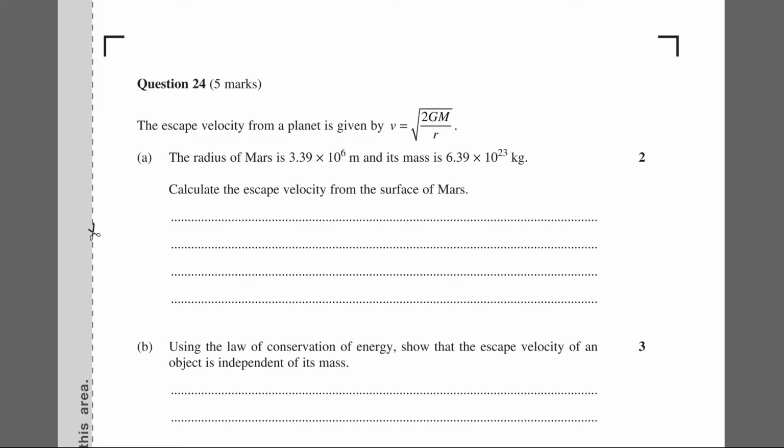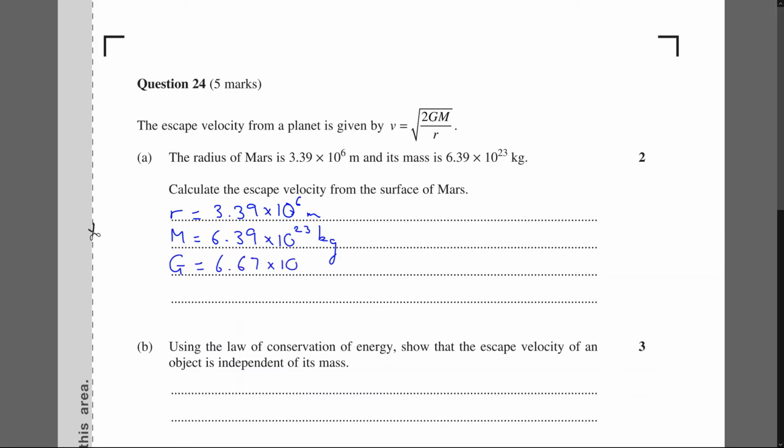Okay, so this seems like a pretty simple question. We've got r equals 3.39 times 10 to the 6 metres. We've got its mass, M, equals 6.39 times 10 to the 23 kilograms. And we've got G, the universal gravitational constant, is 6.67 times 10 to the minus 11. And that has some units that we don't need to worry about.